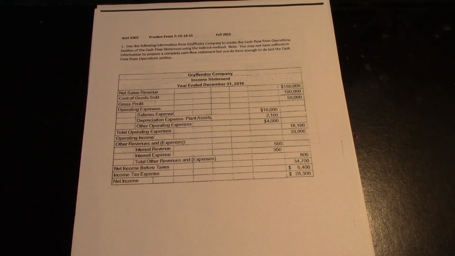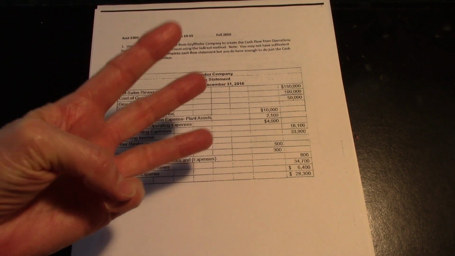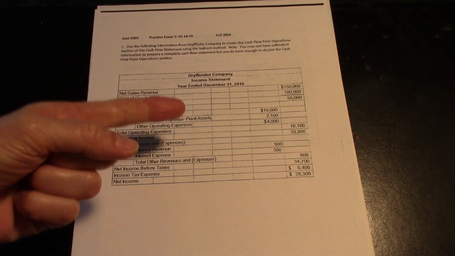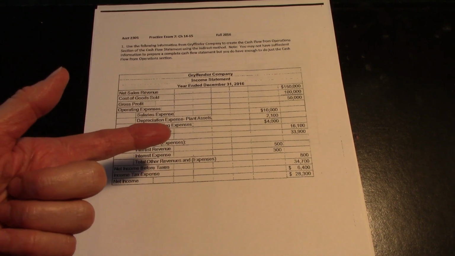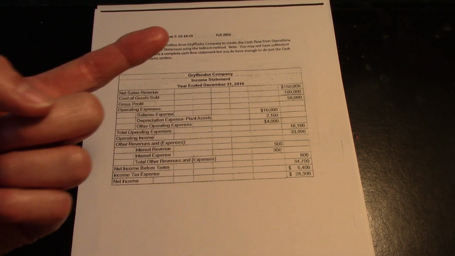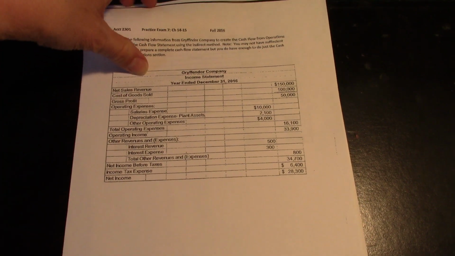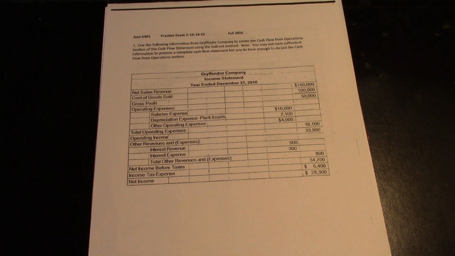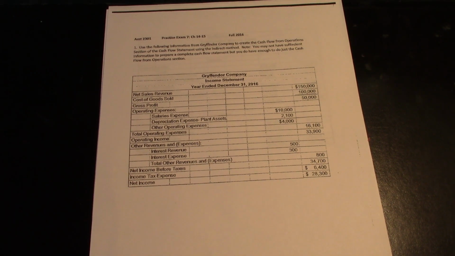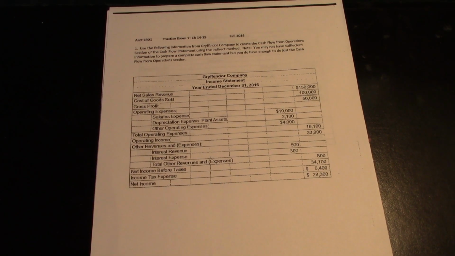We're looking at practice exam 7, and this is problem 1. The exam only has 3 problems. You prepare a cash flow statement, like we learned, and not even the whole thing, just the cash flows from operating activities. So that's question 1. Question 2 is going to be a horizontal analysis. Question 3, vertical analysis. So there's only 3 questions, so each question is worth kind of a lot of points.